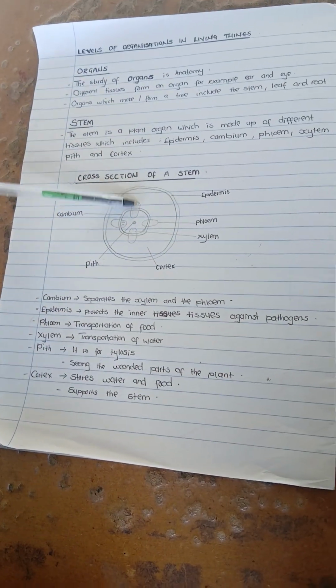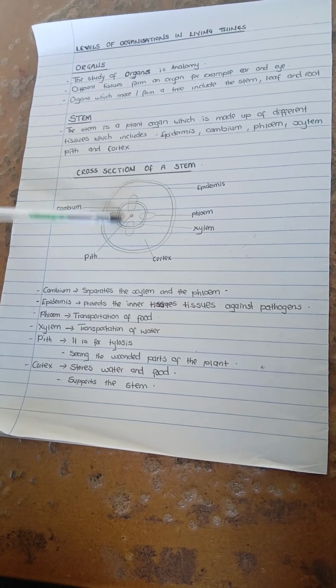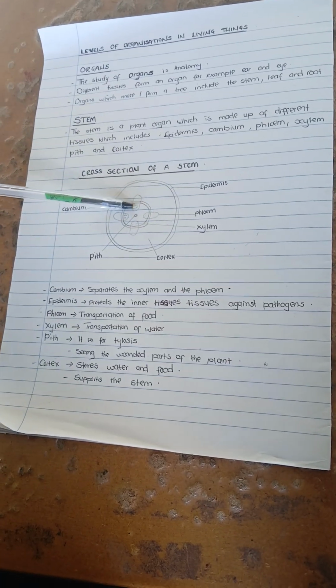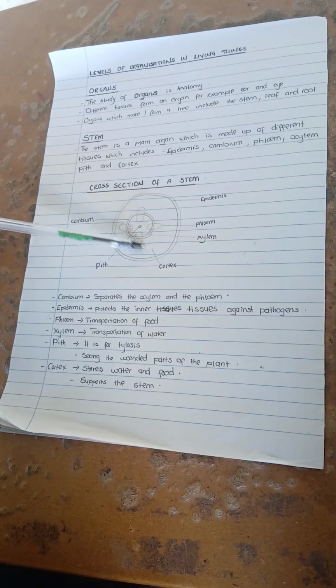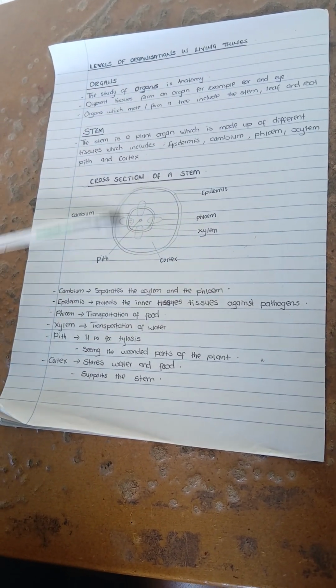Then remember, in biology we don't shade our drawings. Here I just shaded to make the difference between the phloem and the xylem. In biology we don't shade.